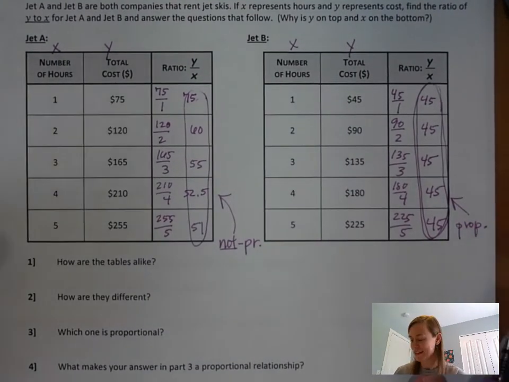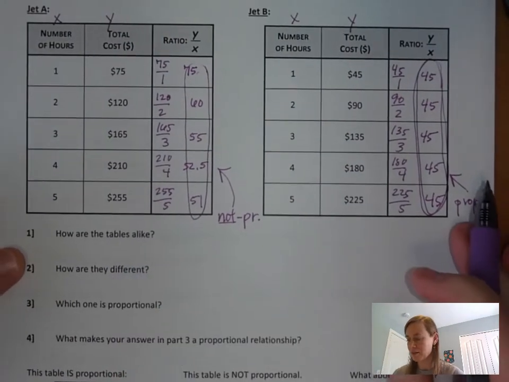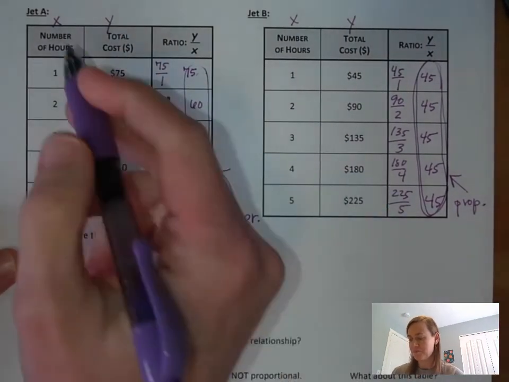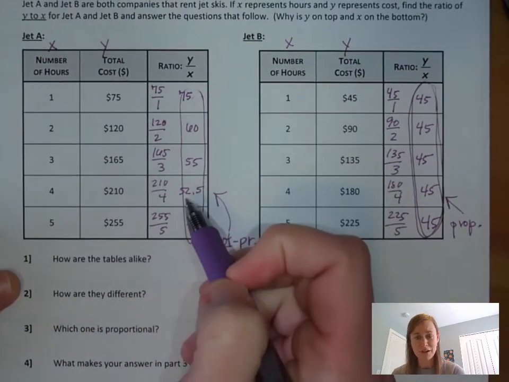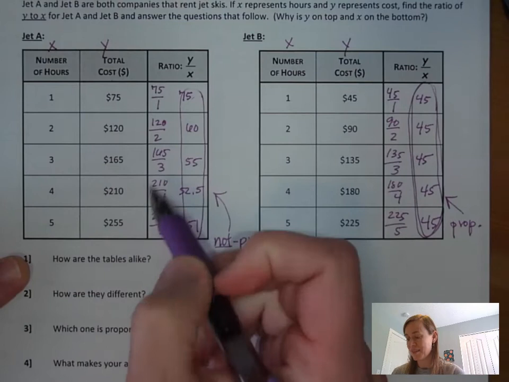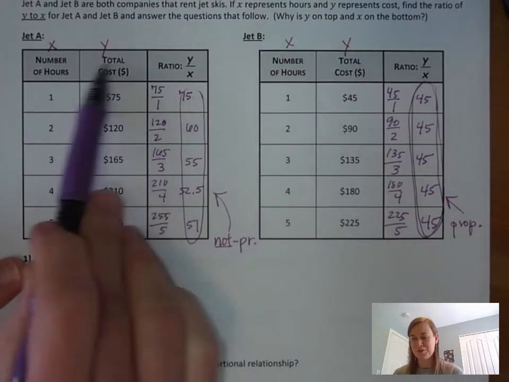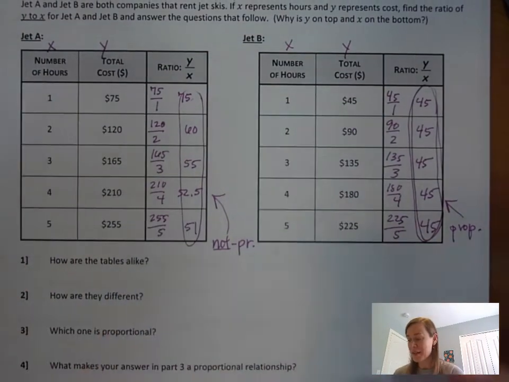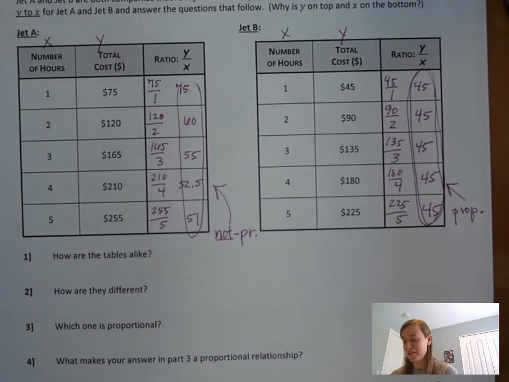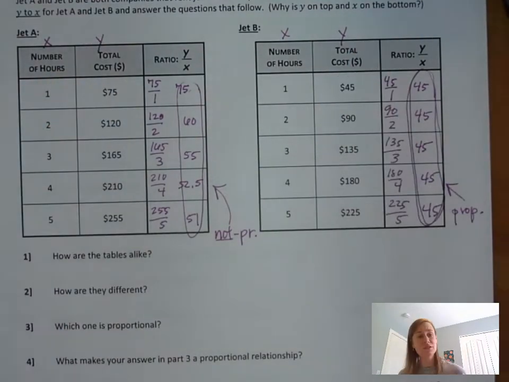All right, so let's answer some of these questions down here. How are these tables alike? Well, they all list number of hours, total cost, and they have a column for ratio. They're both jet ski companies. They both have gray headings and then white blanks down here. Under number of hours, they both have 1, 2, 3, 4, and 5. They both measure the total cost in dollars.